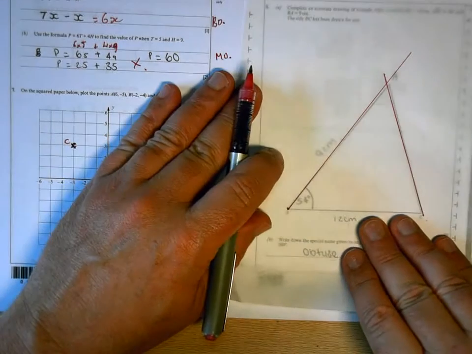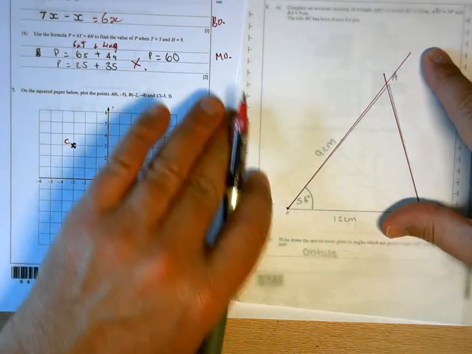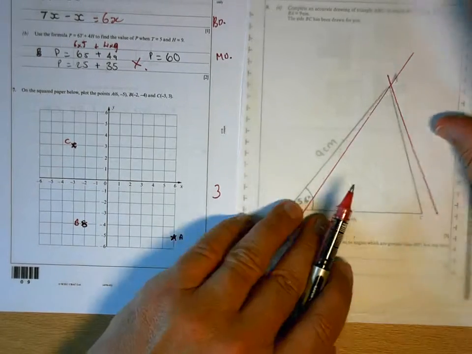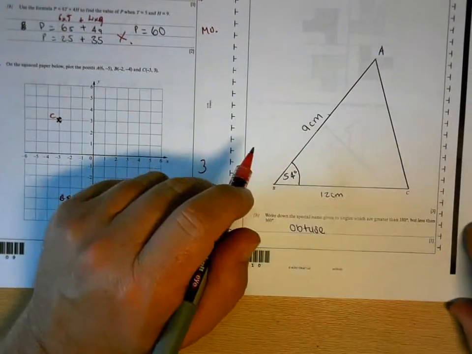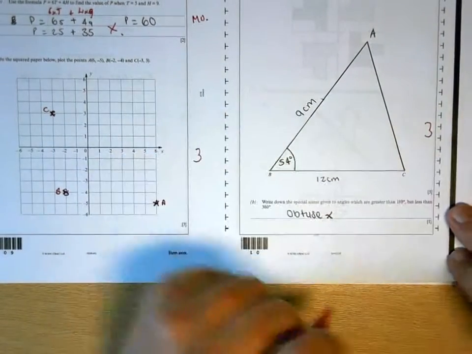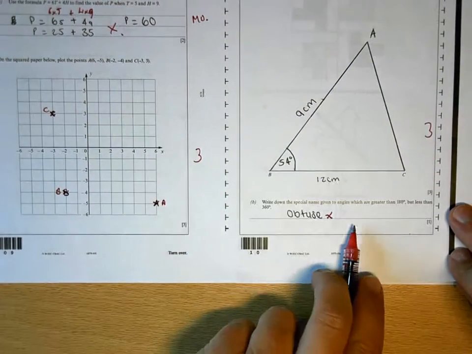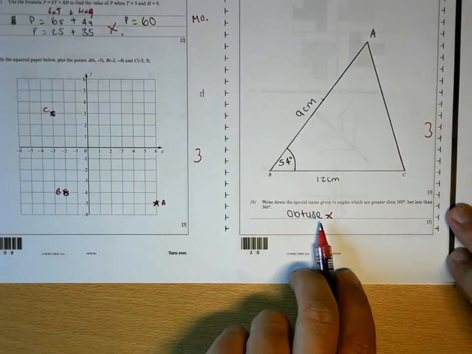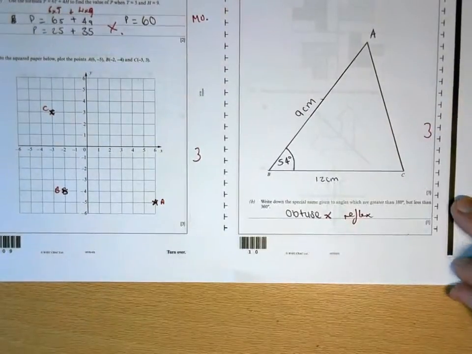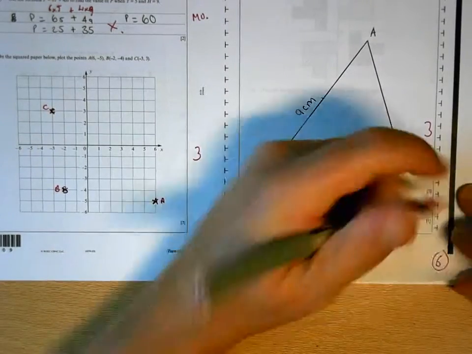Okay, your triangle is pretty good. It's a little bit smaller than 54, but that's not too far out for you not to get the marks. So you'll have 3 for that. Obtuse is wrong. Obtuse is between 90 and 180. Bigger than 180 is a reflex angle. 6 for the page.